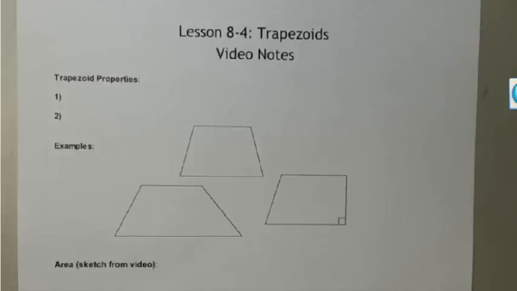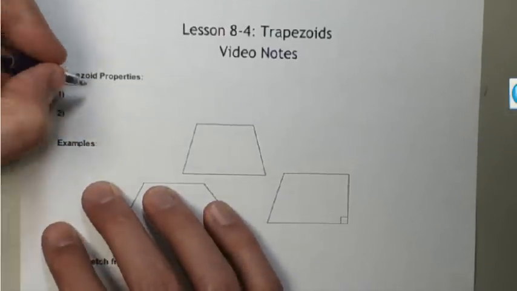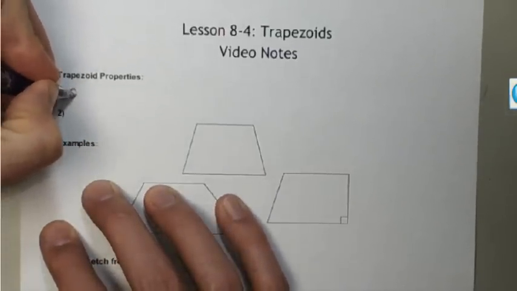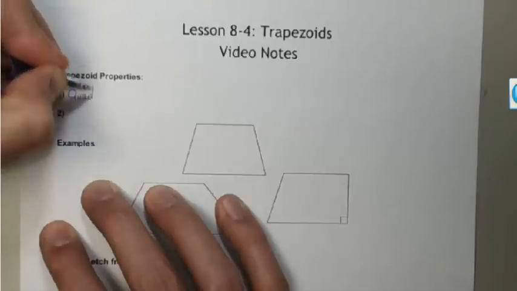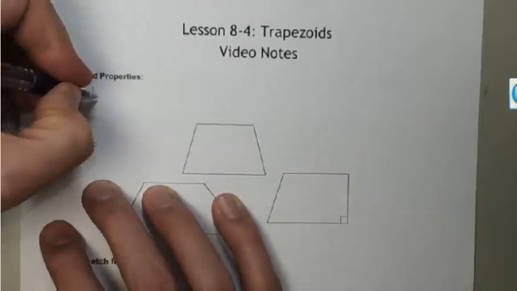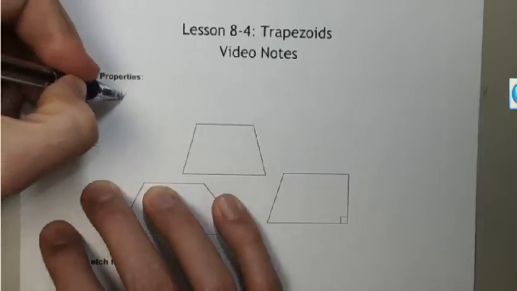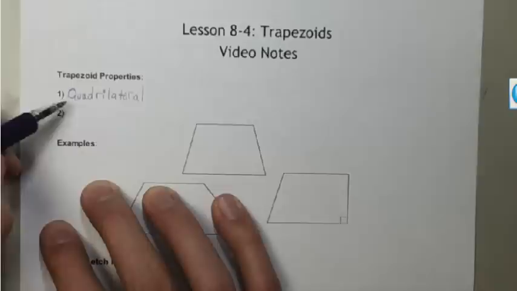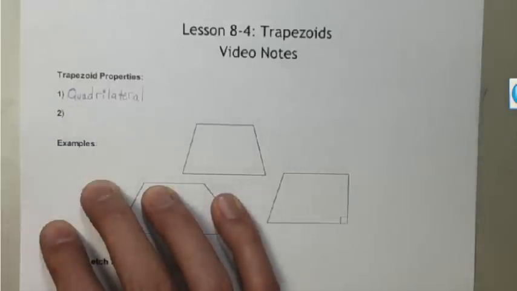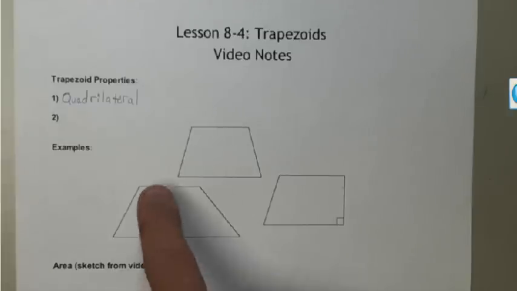So trapezoids, they have a couple of properties that I want y'all to write down. The first property is that a trapezoid is a quadrilateral. Quad means four, lateral means lines, so it's got four lines. So a trapezoid has four lines, but it's a special type of quadrilateral. We've got three examples right here.